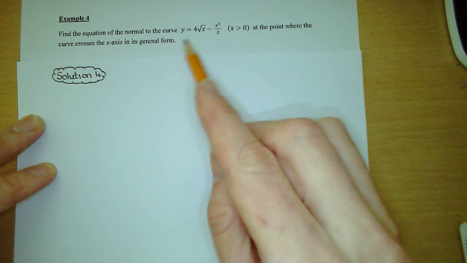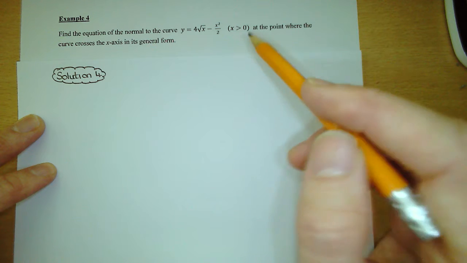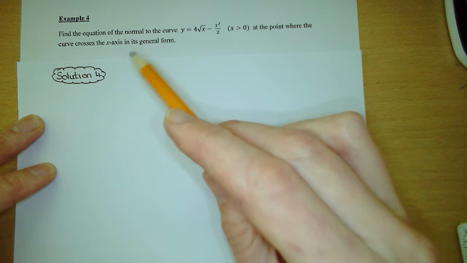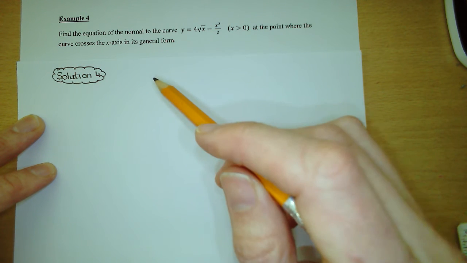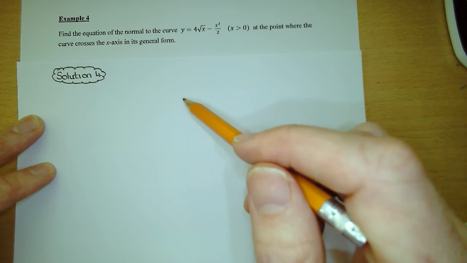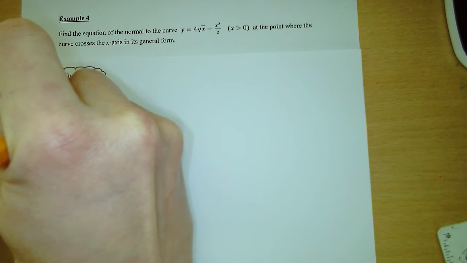We want to get the equation of the normal to the curve. The point here isn't actually given. It says the point is where the curve crosses the x-axis. So we're going to actually have to work out the x and the y coordinate of the point this time. So the starting point is the same. Write down your curve.